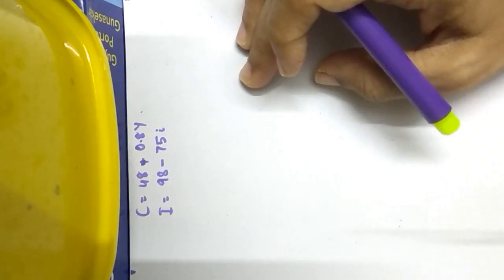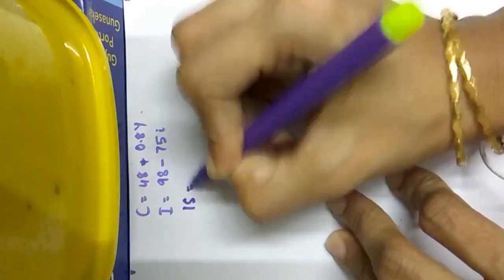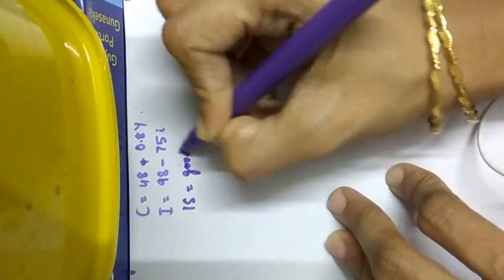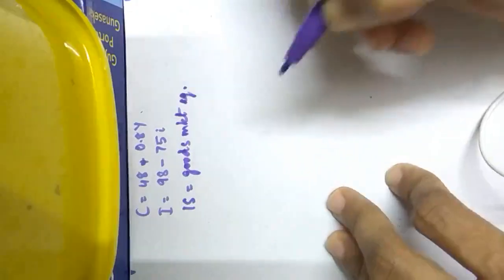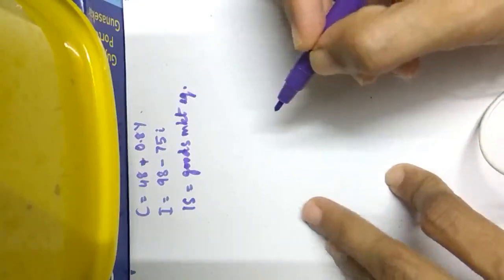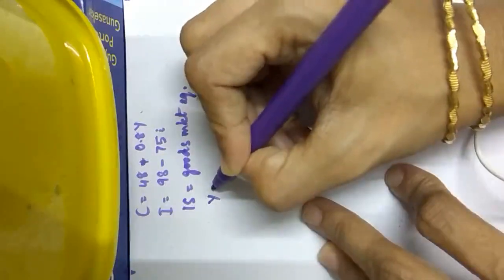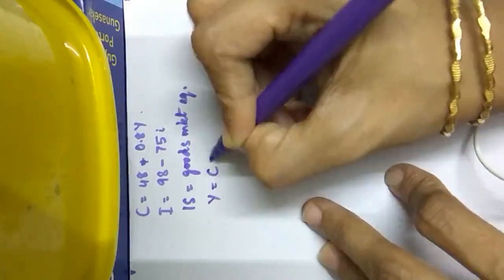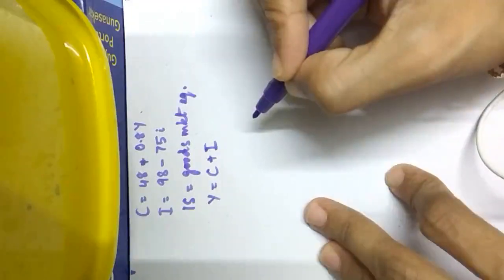You should remember that the IS curve is the goods market equilibrium curve. When you're talking about goods market equilibrium, or the real market equilibrium, you're saying that aggregate demand is equal to aggregate supply, which means Y is equal to C plus I, right?